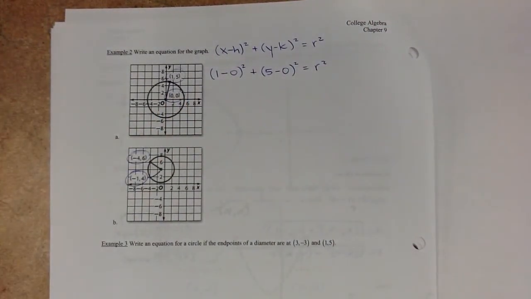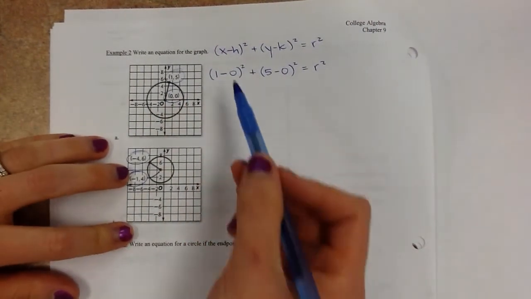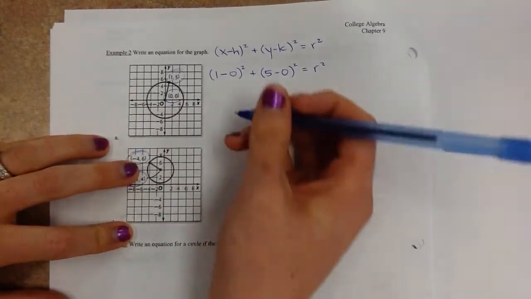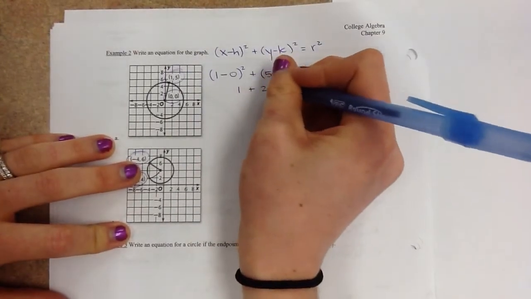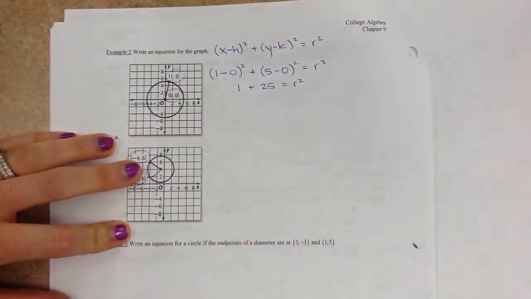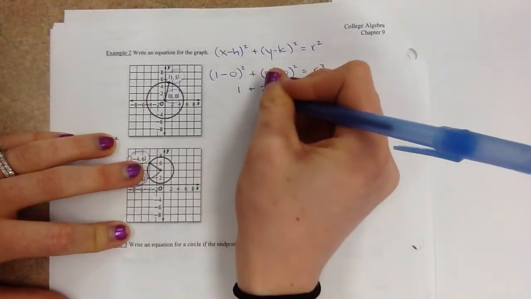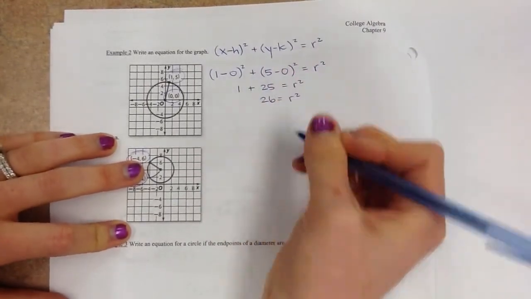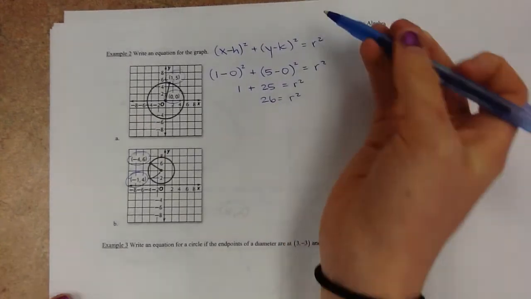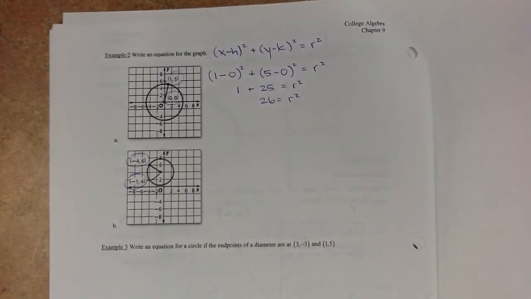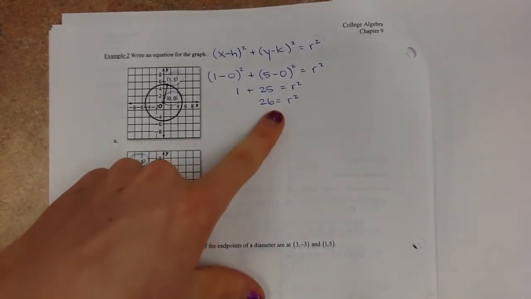So we just leave that for now, and then simplify everything up. So 1 minus 0 is 1, 1 squared is 1, plus 5 minus 0 is 5, 5 squared is 25, and that equals r squared. So 1 plus 25, of course, is 26, and that's r squared. Now the good thing about this, you don't need to find the radius because the formula actually wants r squared. So it would be pointless to square root it just to square it again. So we're just going to leave this right here.